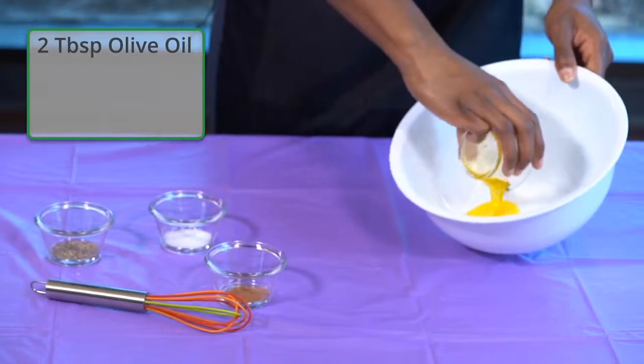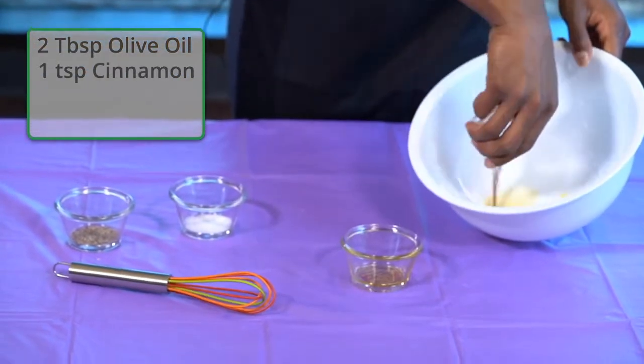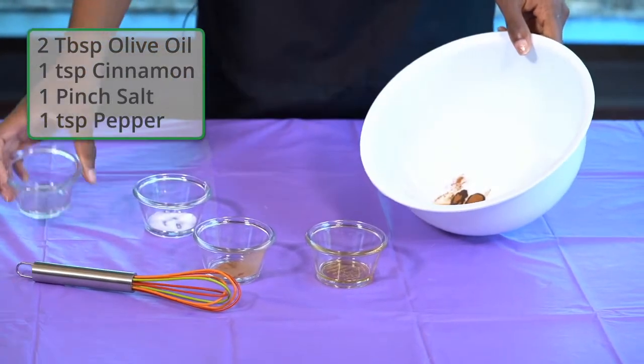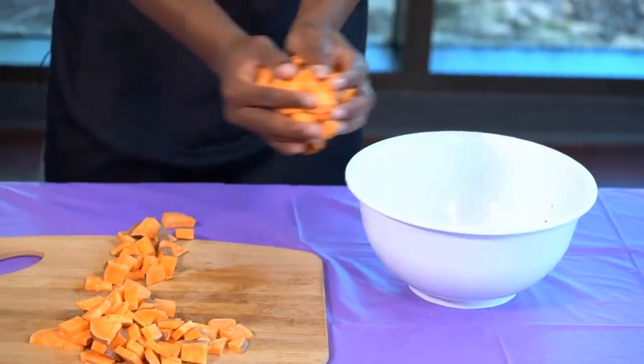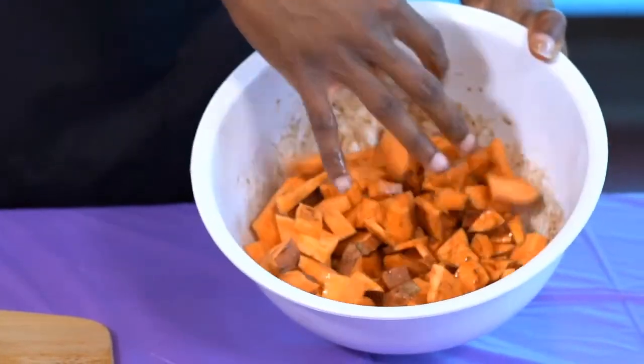Next, in a large bowl, mix together the olive oil, cinnamon, salt, and pepper. Make sure you don't add more than the recipe says. Add the cut up sweet potatoes and toss them in the mixture to coat.